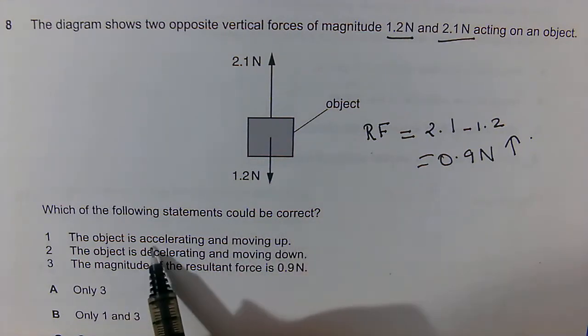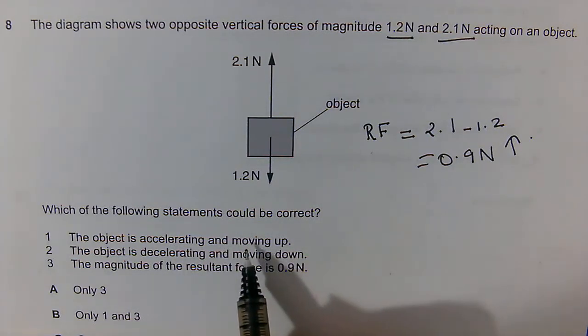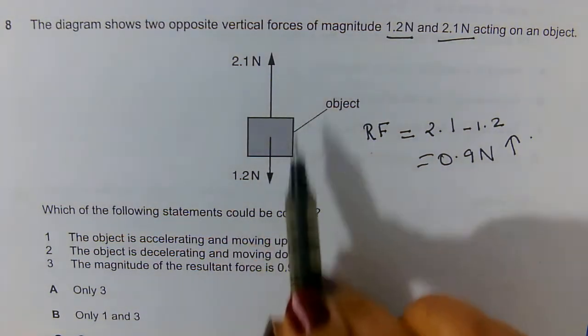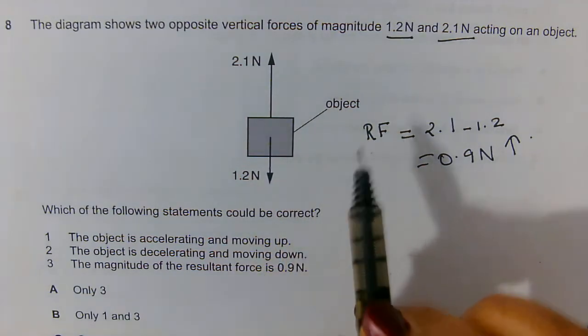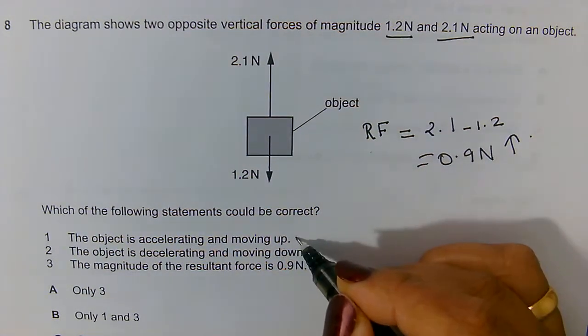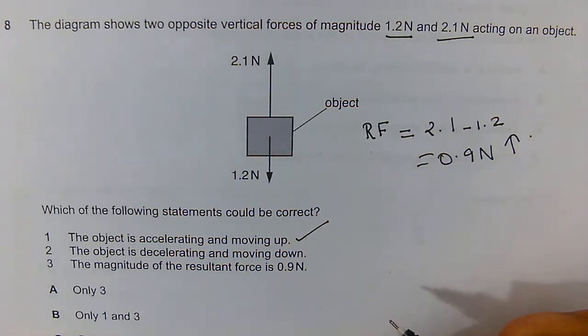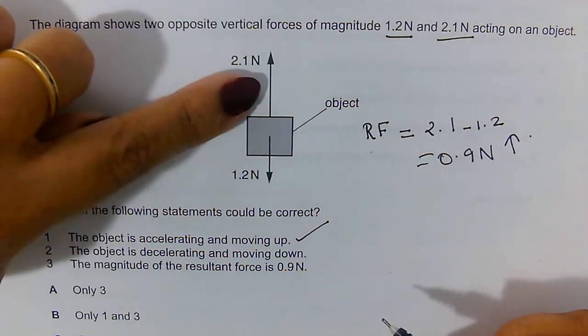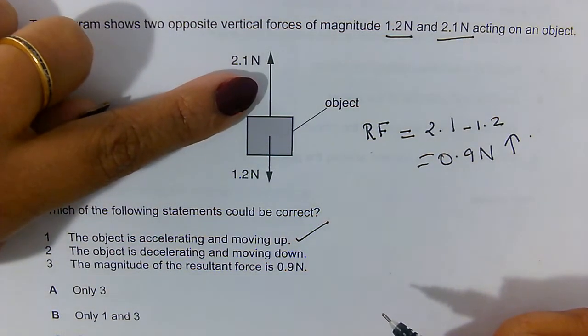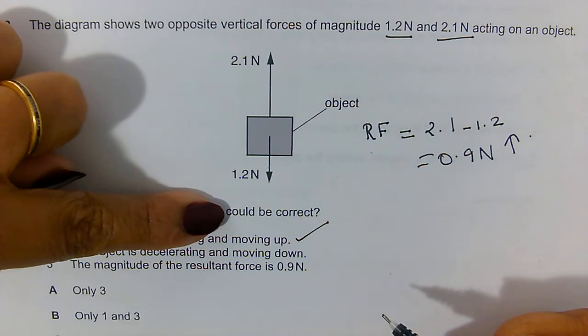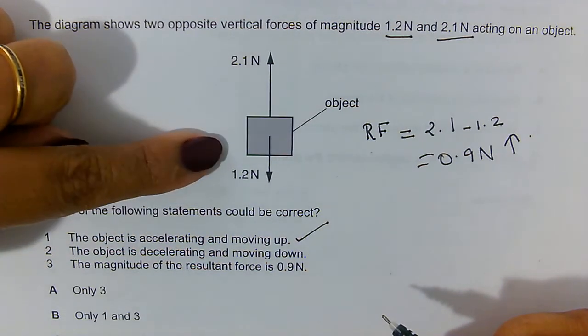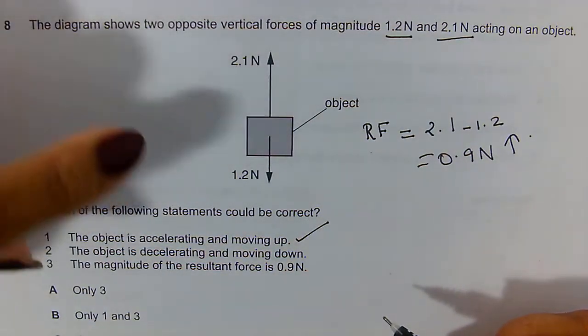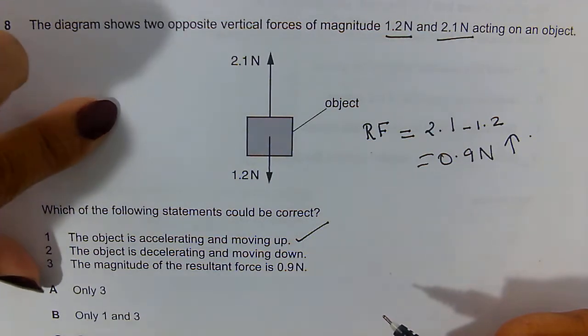Which of the following statements could be correct? The object is accelerating and moving up. Yes, if it is moving up, it is accelerating, definitely, because it is moving in the direction of the resultant force. The object is decelerating and moving down. The resultant force is upwards, and if the object is moving down, it means that the object is moving in the opposite direction of the resultant force.